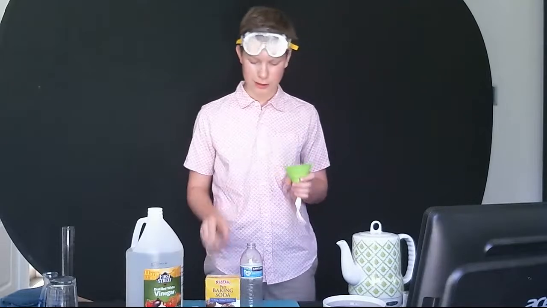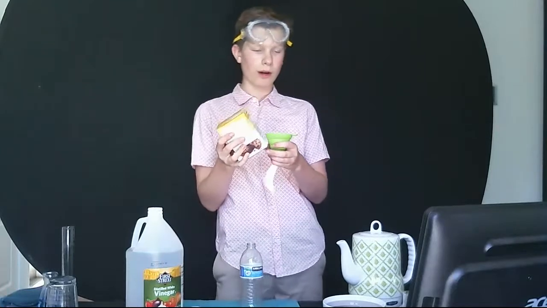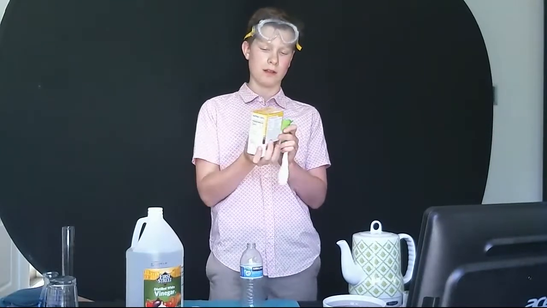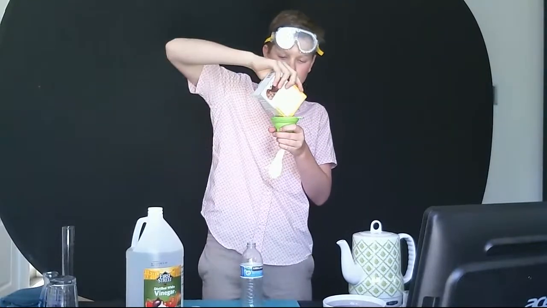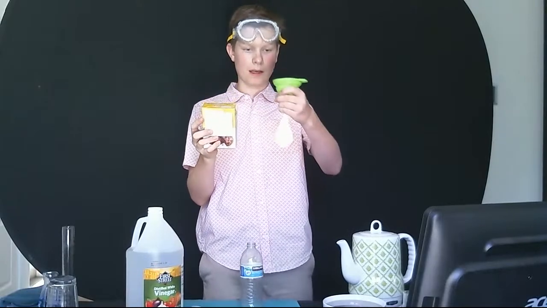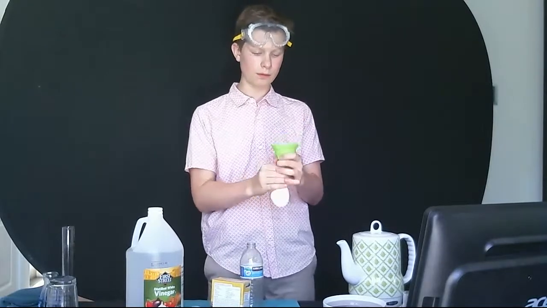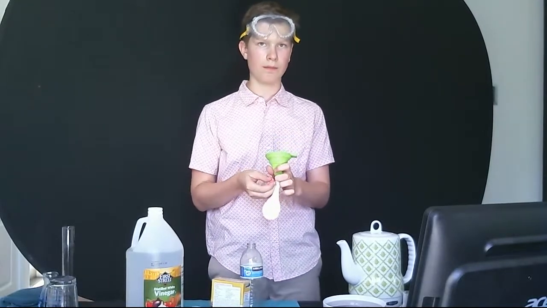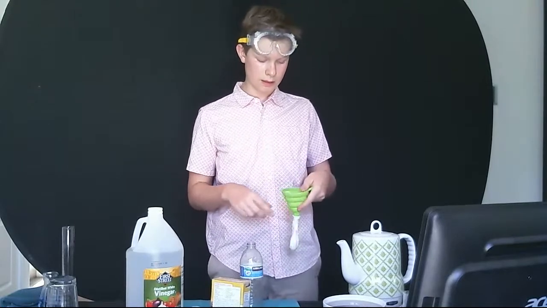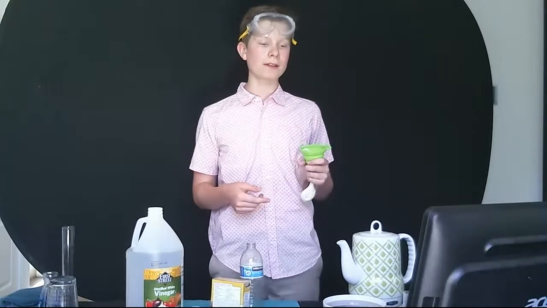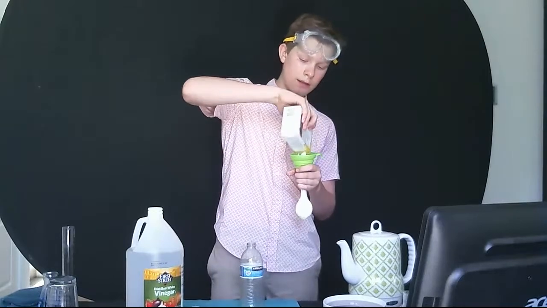I don't want to pull this off, but I'll make sure it's centered. Okay, we've got the balloon on here. And you want to pour a bunch of baking soda in here, and get it down into the center of the balloon. And basically, with the baking soda and vinegar reaction, the more baking soda and more vinegar you put in, the bigger the reaction is going to be.